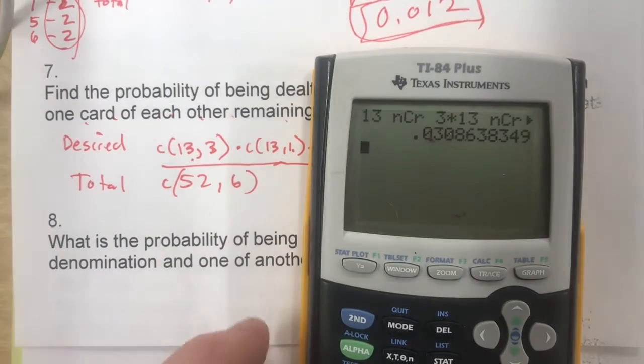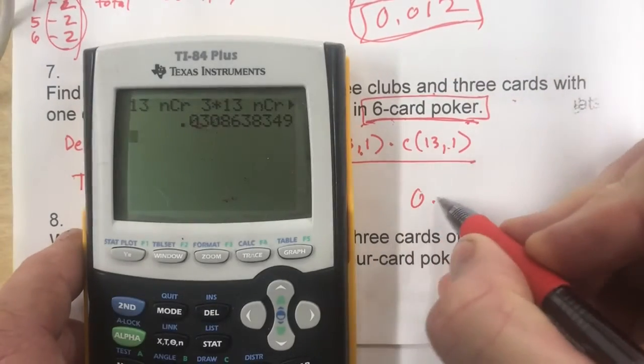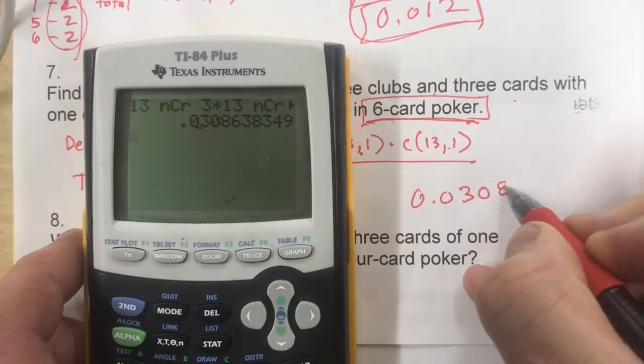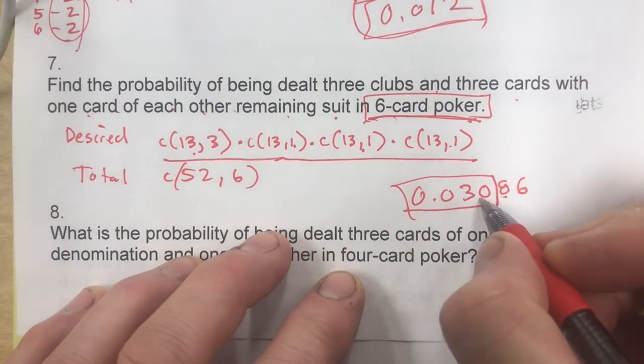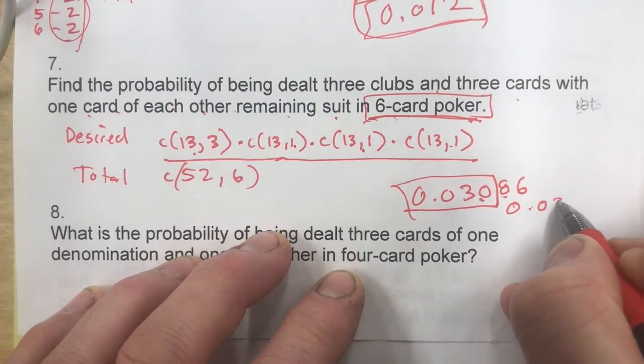And there you go. 0.03086. And if you keep 3 decimal places, the 8 makes the 0 go up, 0.031.